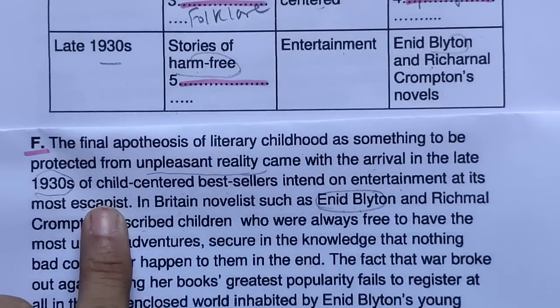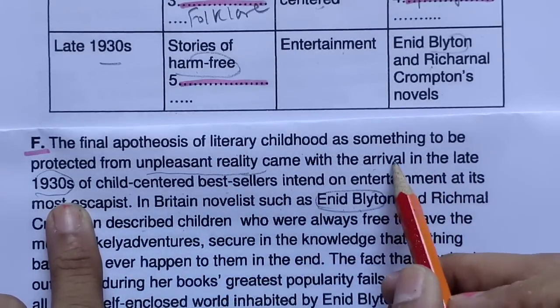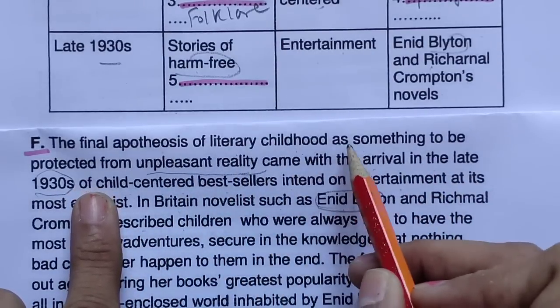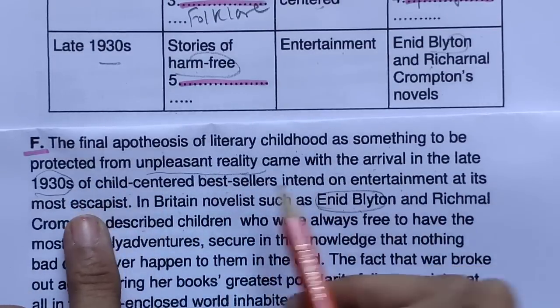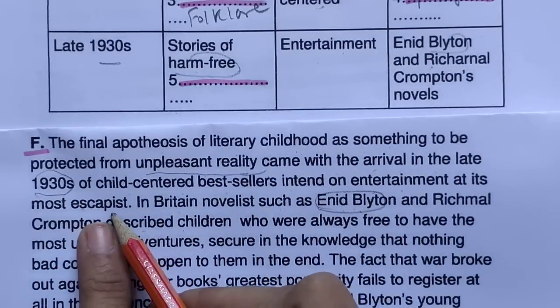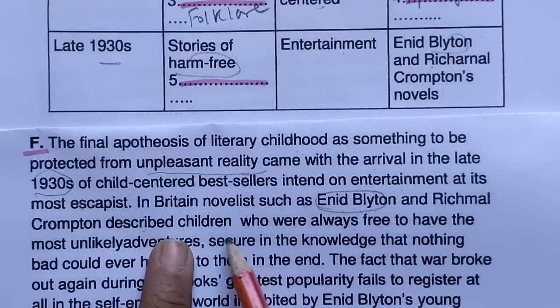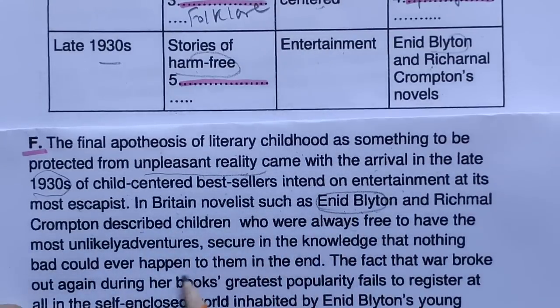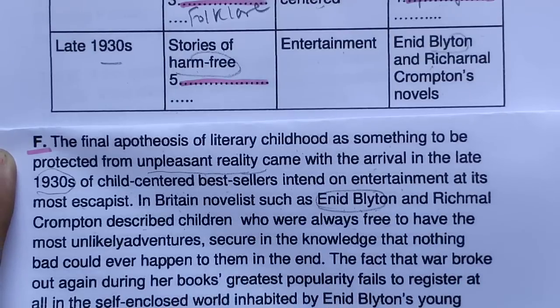Stories of Humphrey, stories of late, the final literary childhood as something to be protected from unpleasant reality came with the arrival on entertainment at its most in Britain, who were always free to have unlikely adventure, the facts.